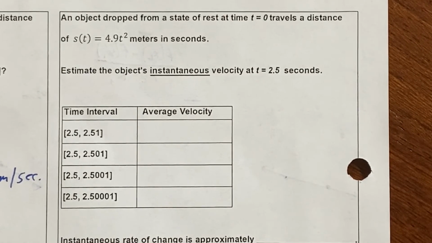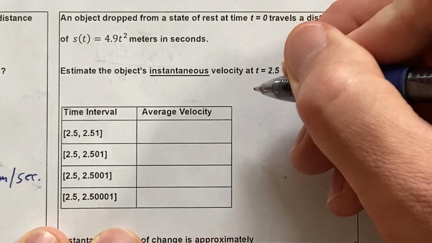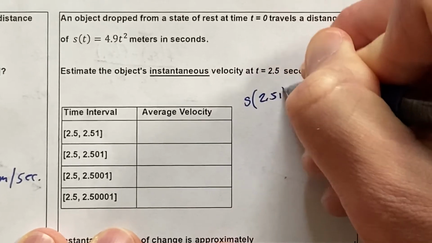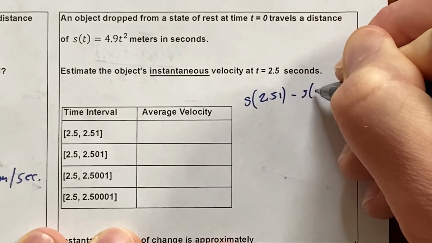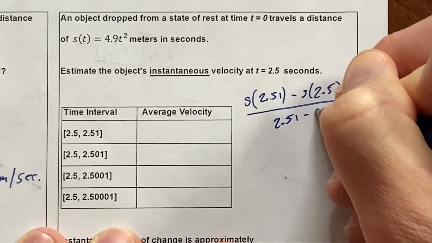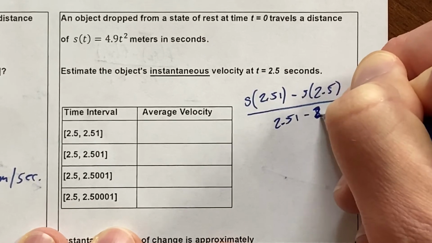So for this one I would say s of 2.51 minus s of 2.5 over 2.51 minus 2.5.